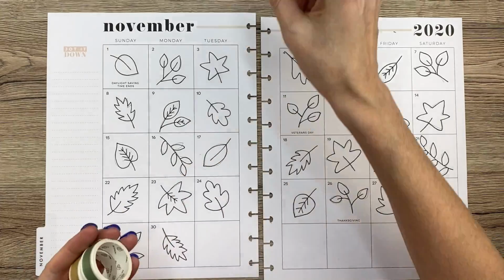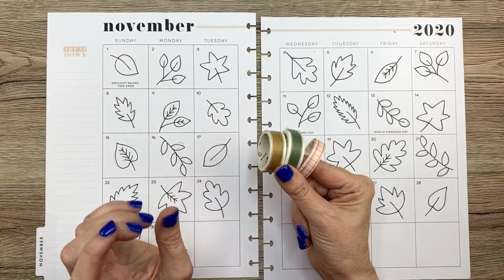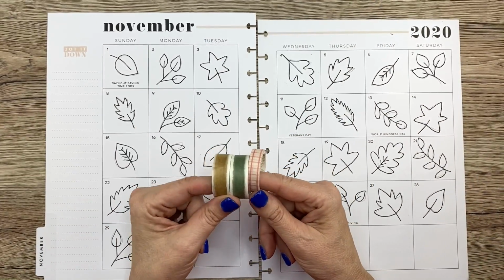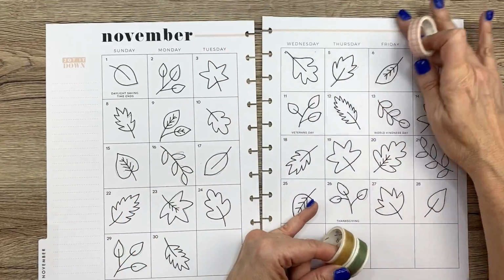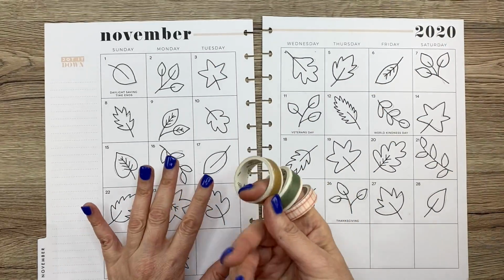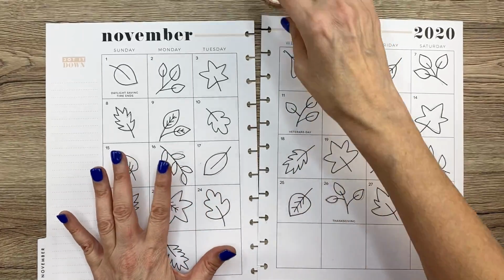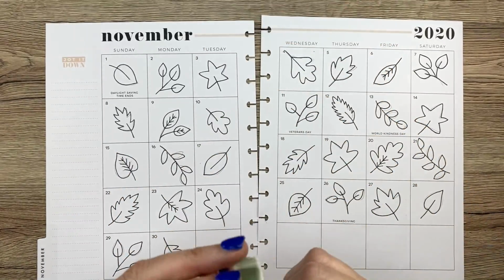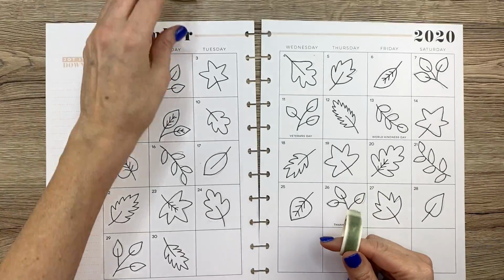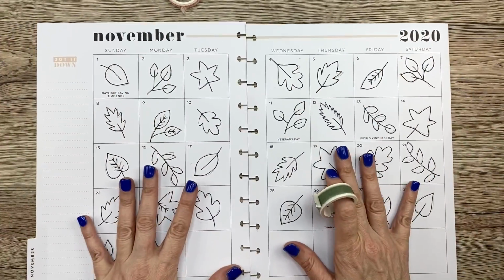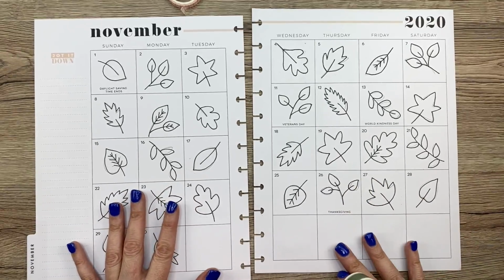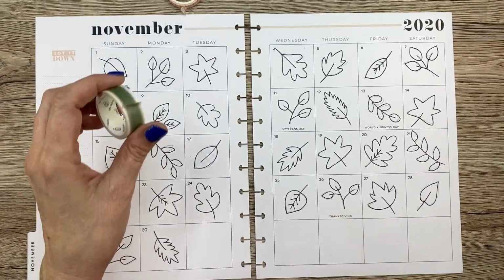And I pulled out 3 washi tapes. I thought these were pretty and fallish, so I thought maybe I would at least cover the line up here. I'm not sure what else I would do with it, but let's just get started. That's really all I've got, so I don't know exactly what I'm going to do yet. But as far as the days go, it's done. You know what I mean? Because that takes up the whole block.